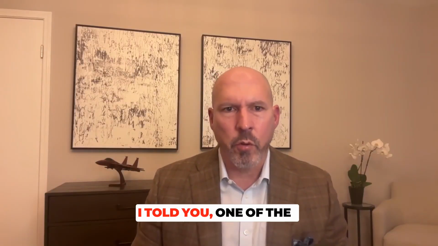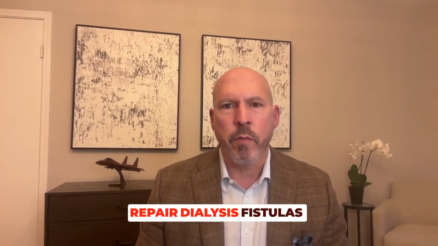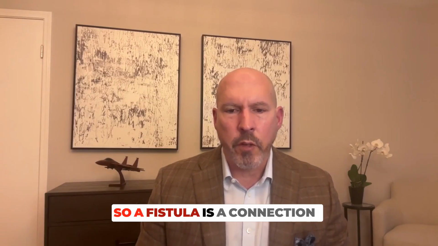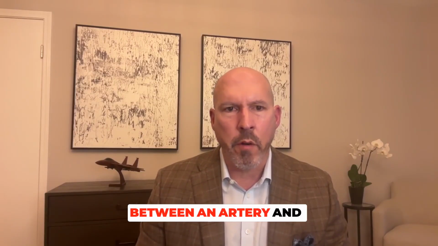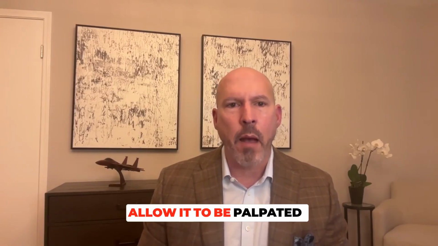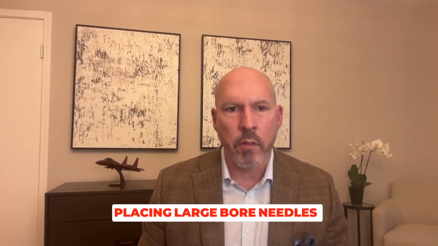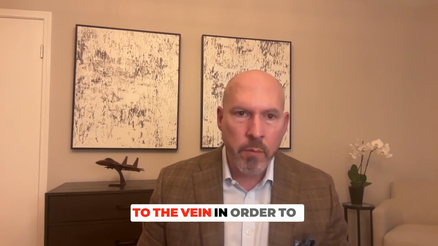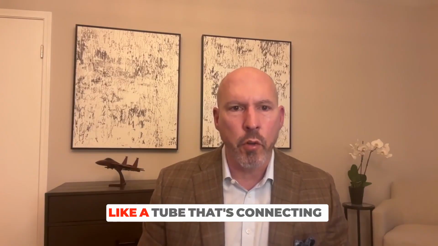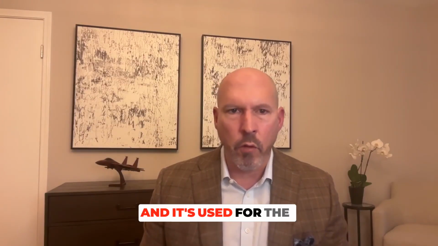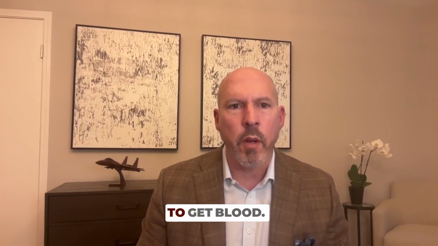One of the things I do in my day job is repair dialysis fistulas and grafts. A fistula is a connection between an artery and a vein where the vein will dilate a little bit and allow it to be palpated and used for dialysis. So the technicians are placing large bore needles into the vein in order to get blood for the dialysis machine. And a graft is where you have a synthetic piece of material like Gore-Tex, like a tube that's connecting an artery and a vein. It's used for the same purpose. It's for putting needles into to get blood.